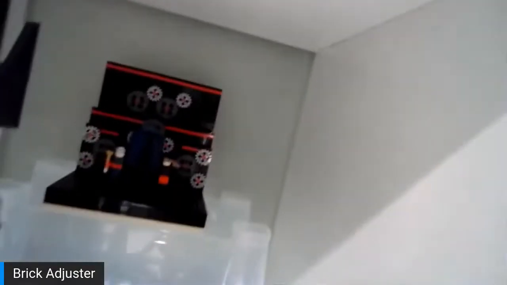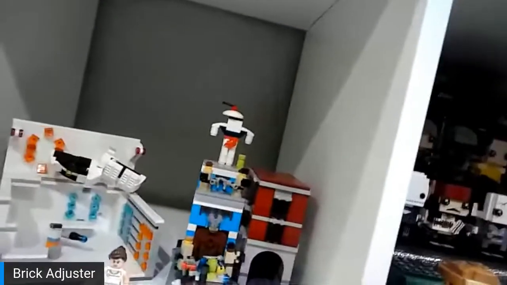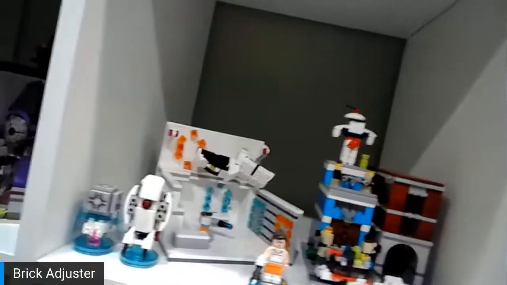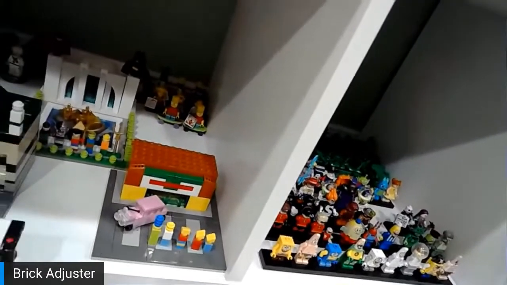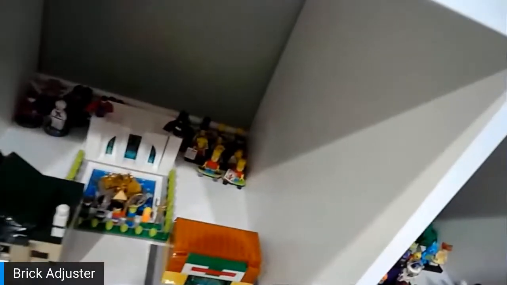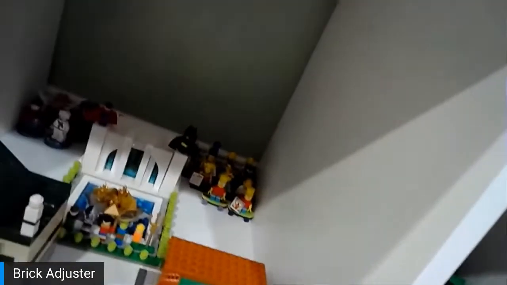Then there's the Ghostbusters, Portal. Down here, Micro Simpsons, Back to the Future, Justice League. Oh my god, these are so fun.